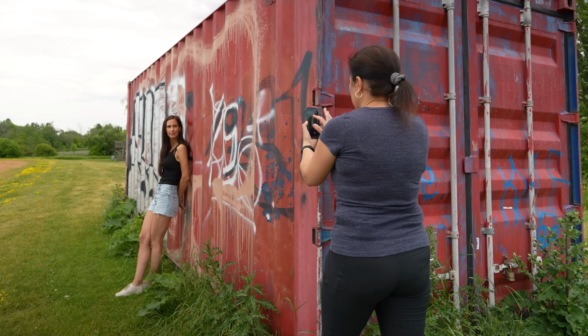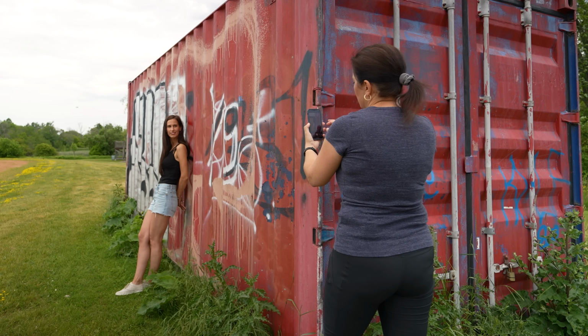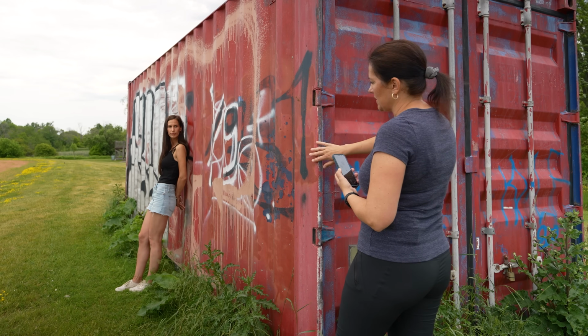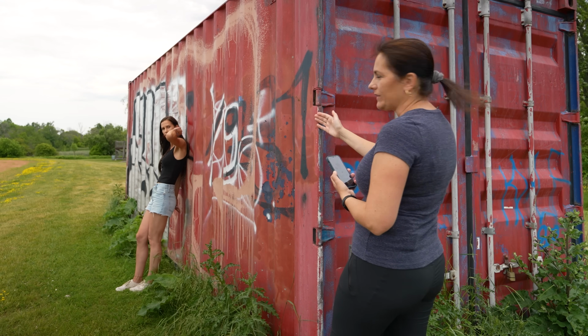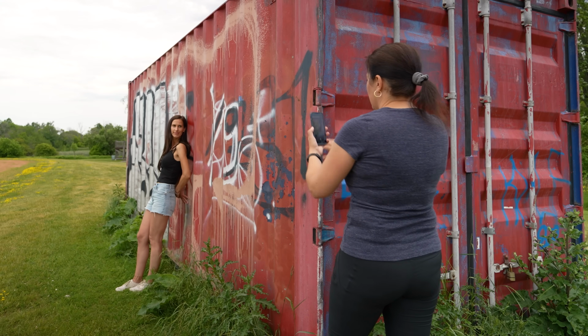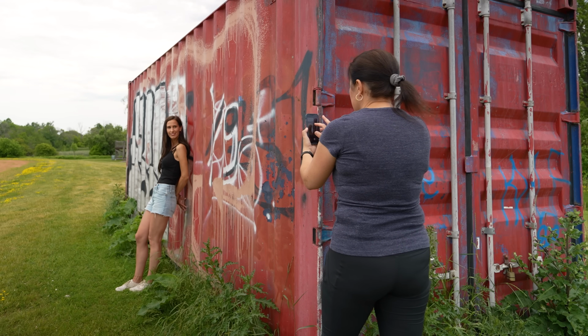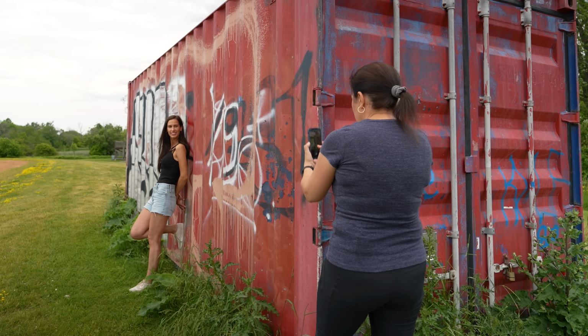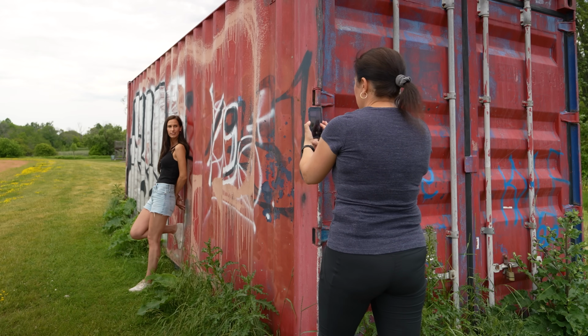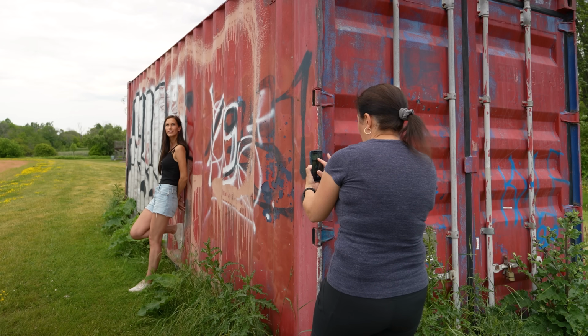Martina is backing up on the container. What you want to take advantage is also the foreground. So I'm focusing on her face, but I'm very close to the wall. That way I'm getting this very blurry and she's nicely sharp. So can you lift that leg up, please? Just like you have it before. And because I was a little bit too high, it was not looking that great. So I'm gonna go much lower.